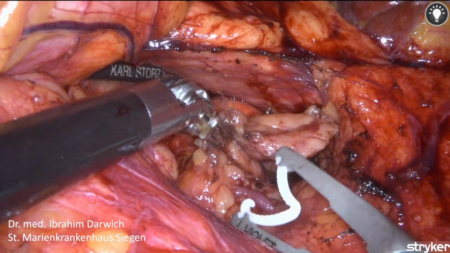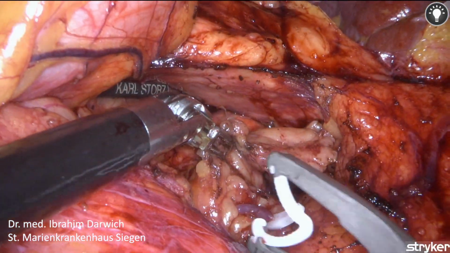The first vein collateral in the perirenal fatty tissue is clipped and divided.